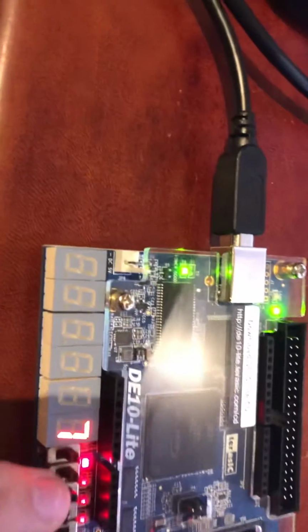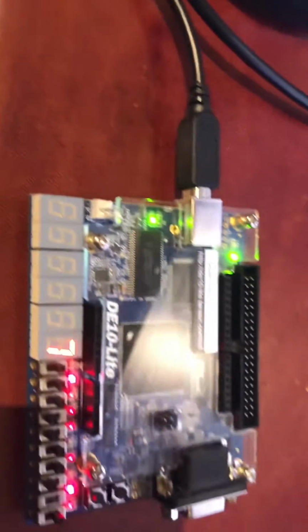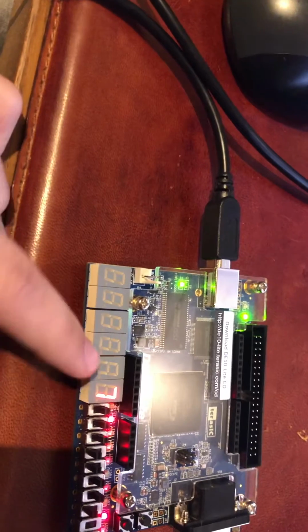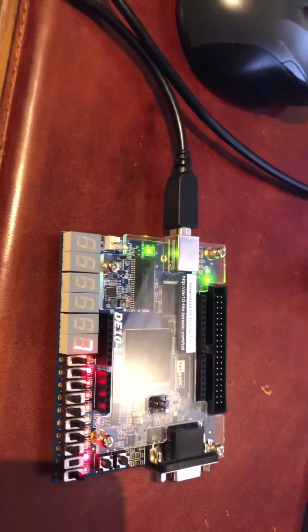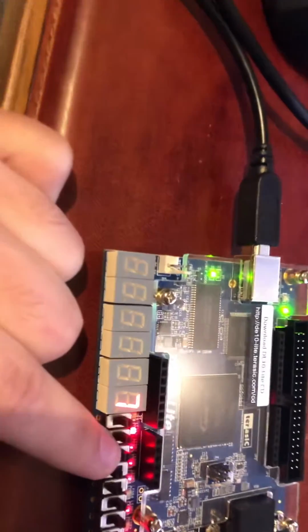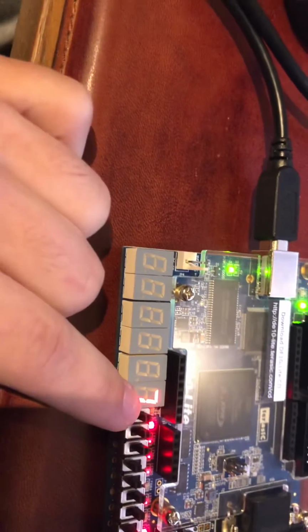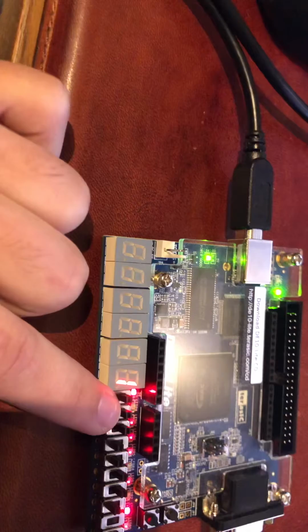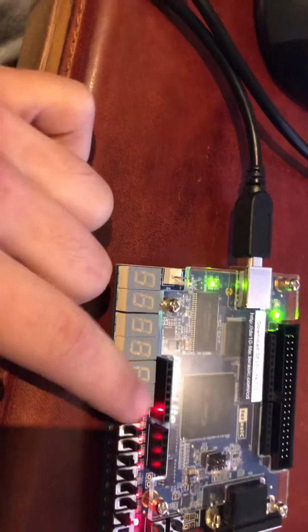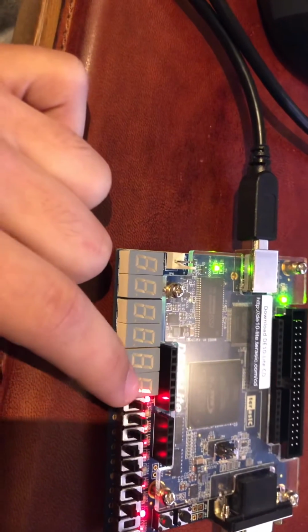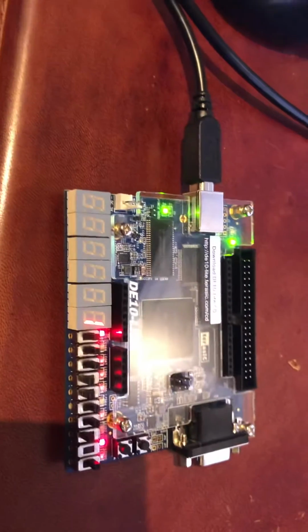These LEDs, LED 8 and LED 9, show us which type of floor is displayed on the 7-segment display. That means it's either the current floor or the selected floor. When LED 8 lights up, the selected floor is displayed, and when LED 9 lights up, the current floor is displayed. Here we have 7 for the selected floor and 1 for the current floor.